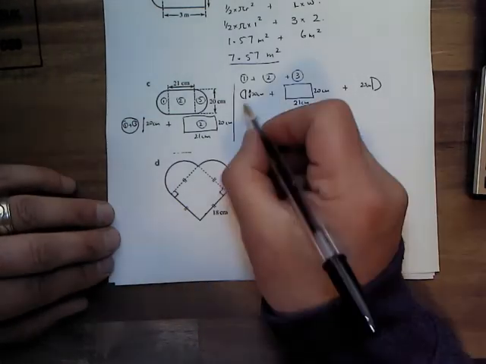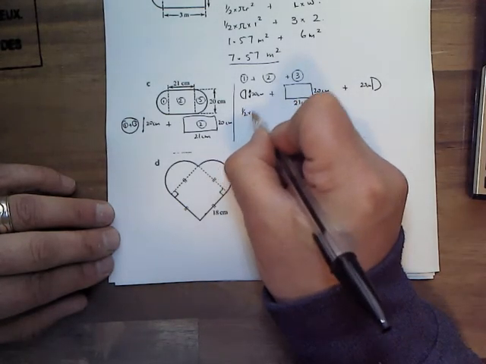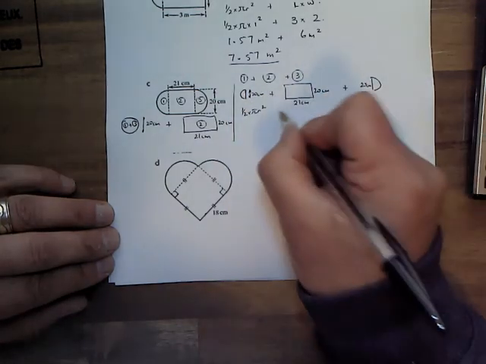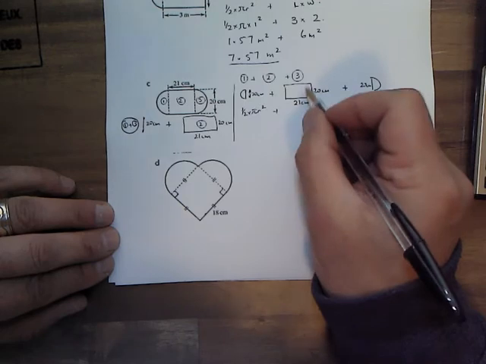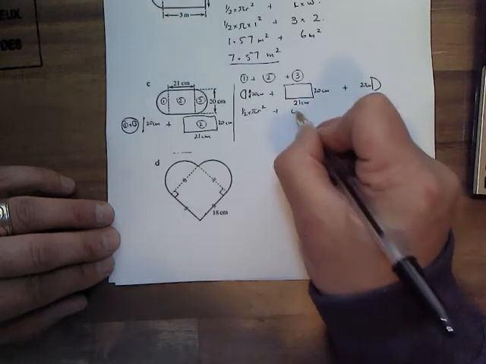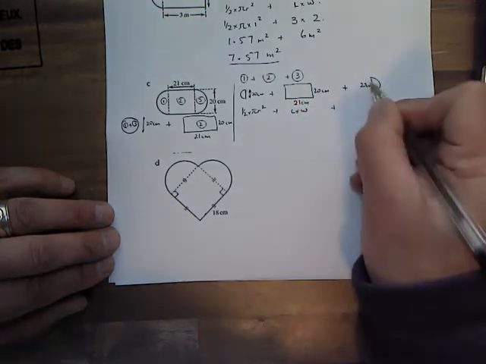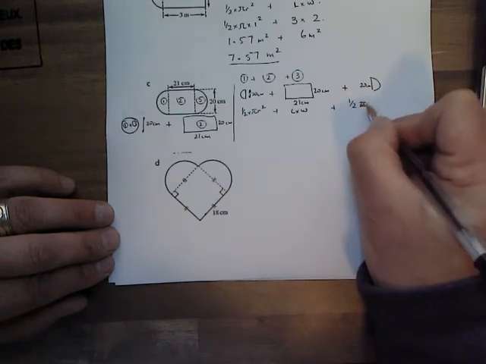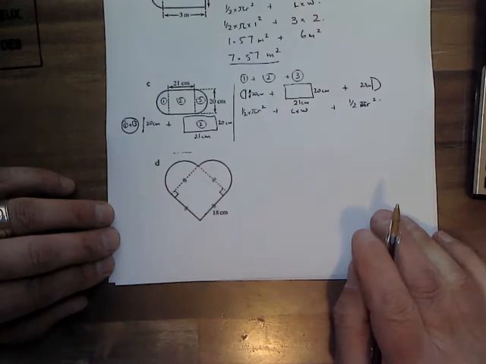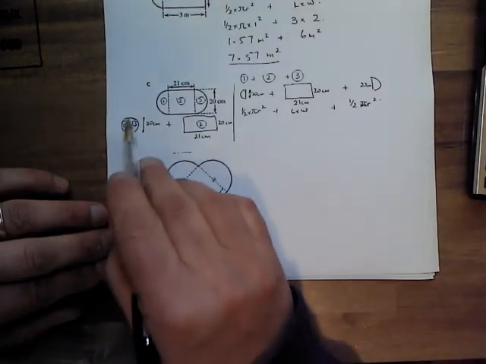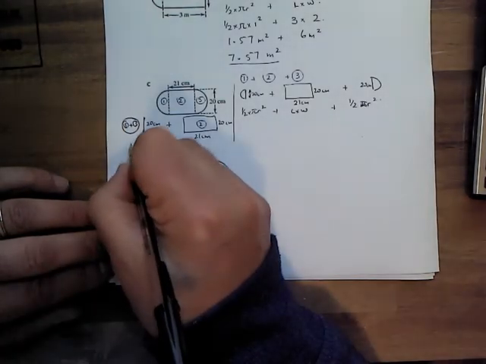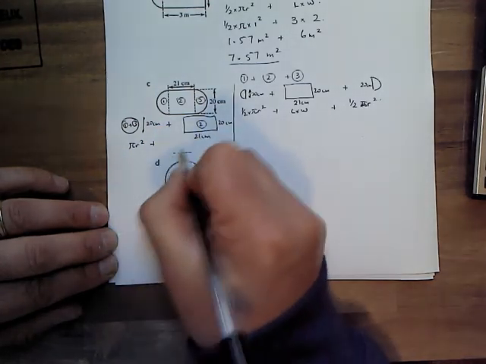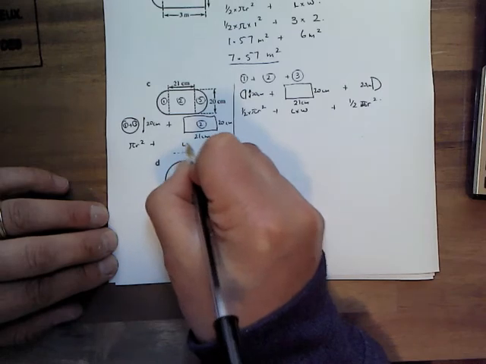So it's a half times pi r squared, because that's the area of half a circle, plus the area of a rectangle, which is length times width, plus another area of half semicircle. This one here, I've got the area of entire circles, which is pi r squared, plus the area of that same rectangle, which is L times W.